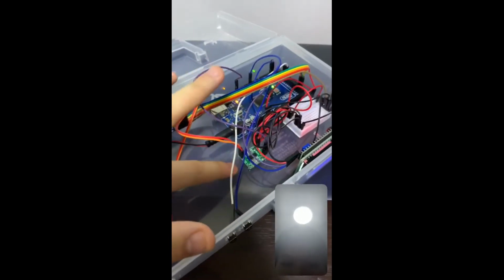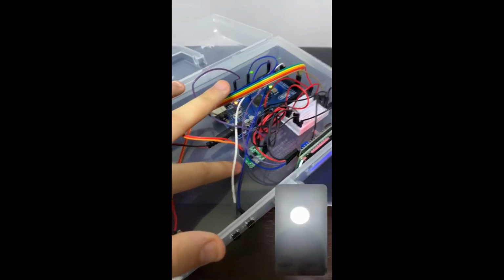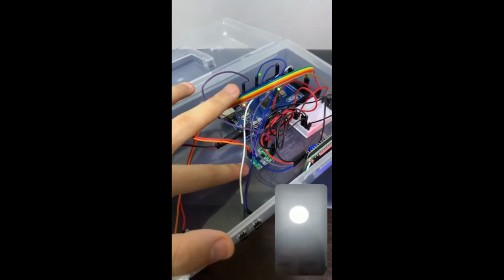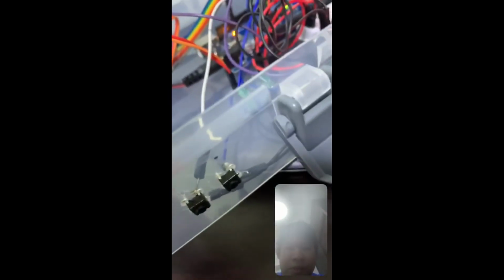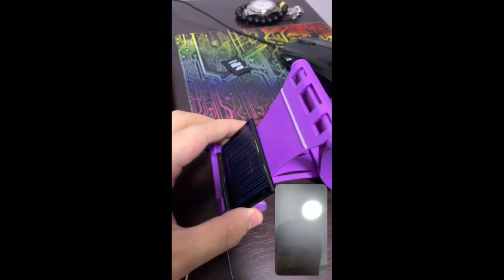This is my PAM8403, a 3-watt audio amplifier. My LCD, and 2 buttons: this is my play and pause, and this is my play next. Two white LEDs for transmission. My receiver is a solar panel, connected to an AUX cable, then to a JBL speaker.